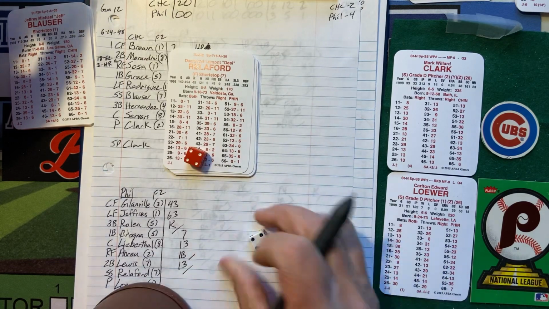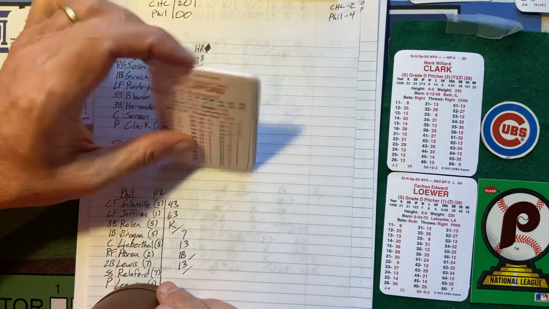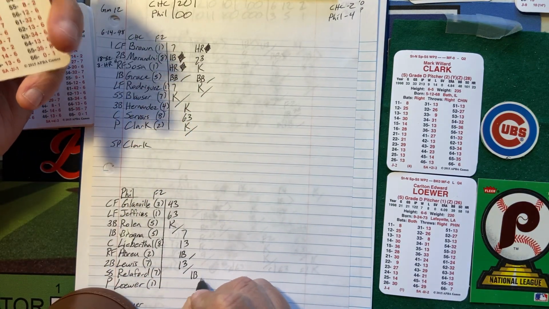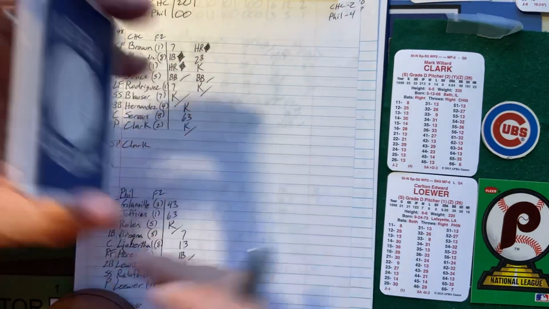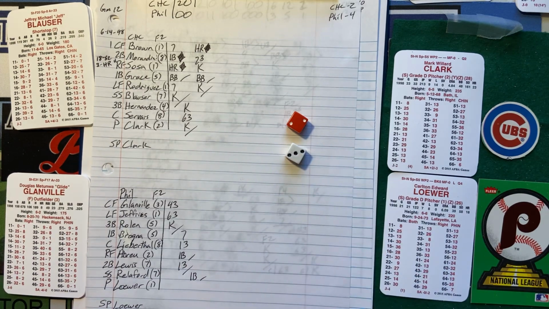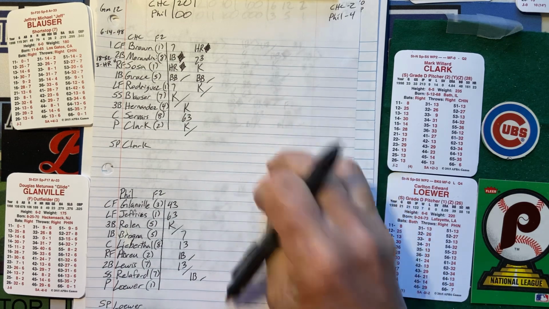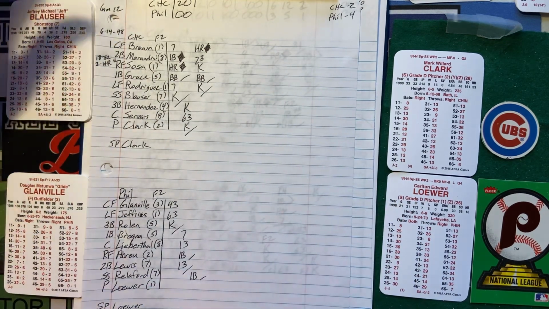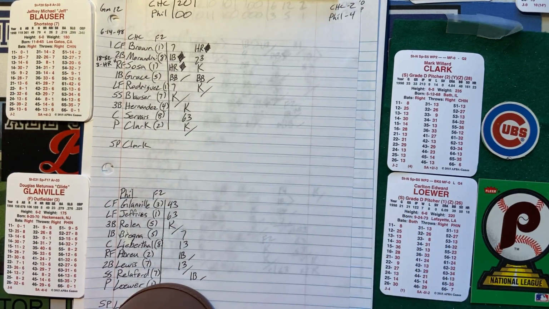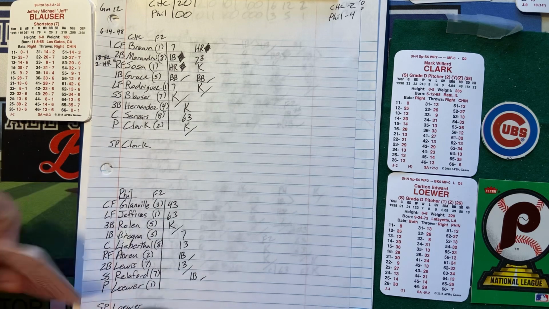Desi Relaford, 44, is an 8 on a 5, and that's going to be a single. Brings up the pitcher spot, Loewer. He's going to bunt. 23-27. 2 strikes on the batter. Misses 2 attempts to bunt. He's going to have to hit away. Now 66, a 7. 7 on a 6. Single, runner to third.